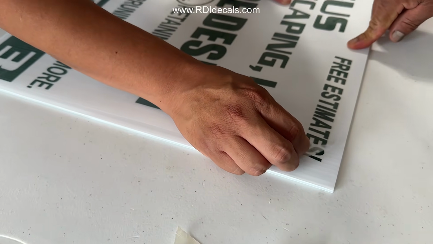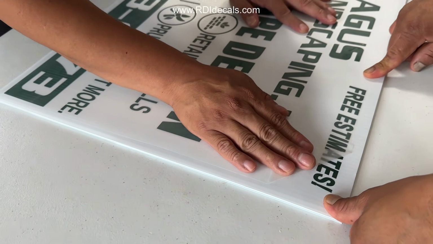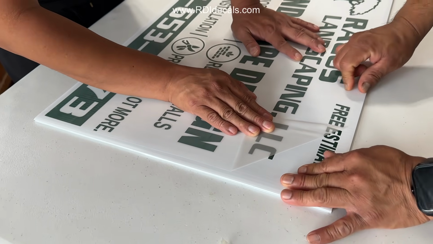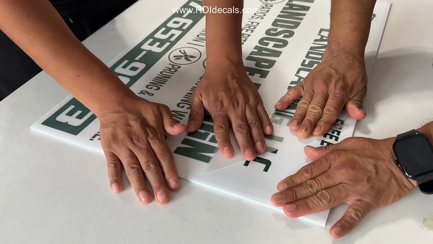Now they're going to remove the transfer, and since we are using a high tack, they're going to do it very carefully, because if you pull too hard, you're going to remove the letters.